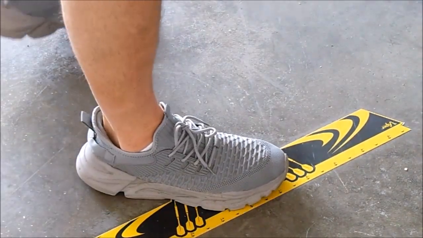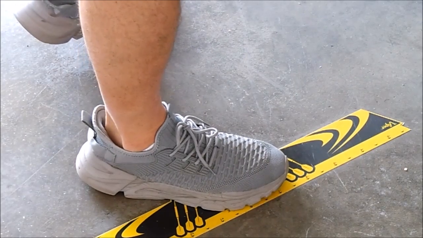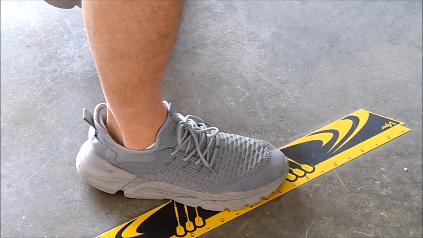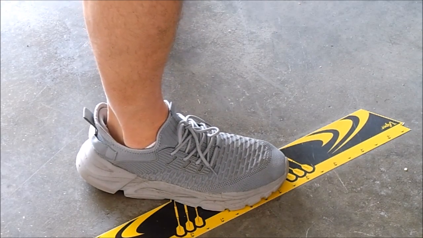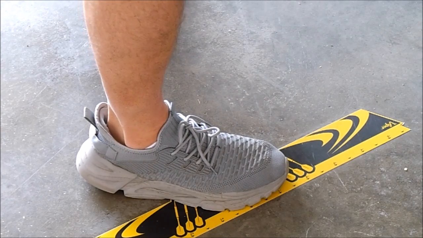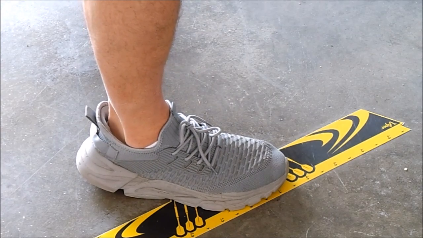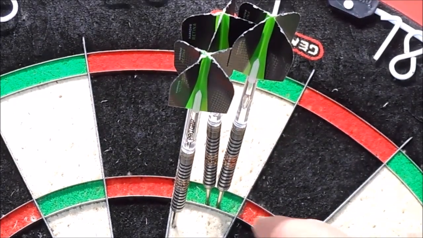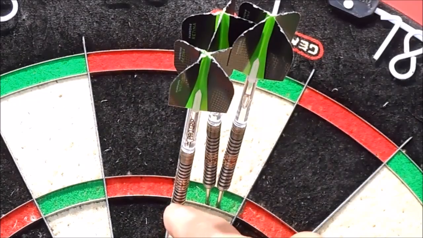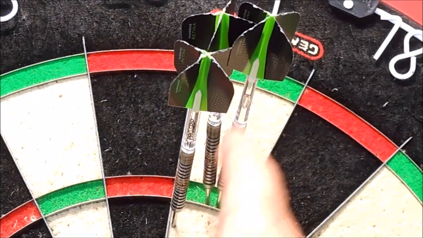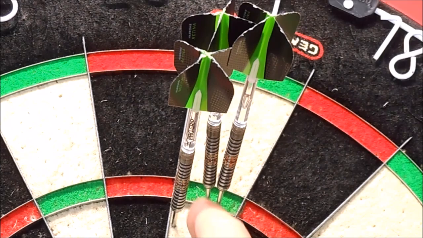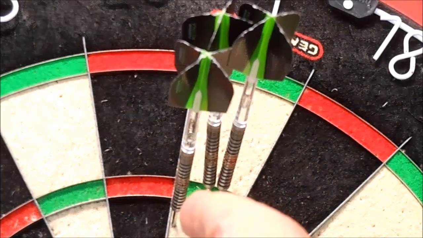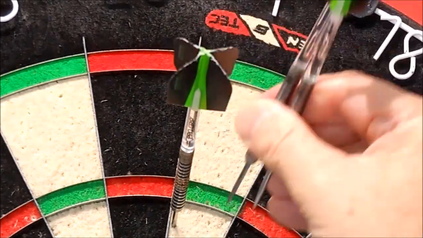Okay, so now let's see what happens when we go to the middle of the rectifier and we set up there, and then we go ahead and throw 3 darts at the board. Okay, other than being consistently off to the right in aim, these darts are fairly straight in, and that's kind of what you want to try to get to, right? So your darts are going straight into the board, and what that does more than anything else is this.